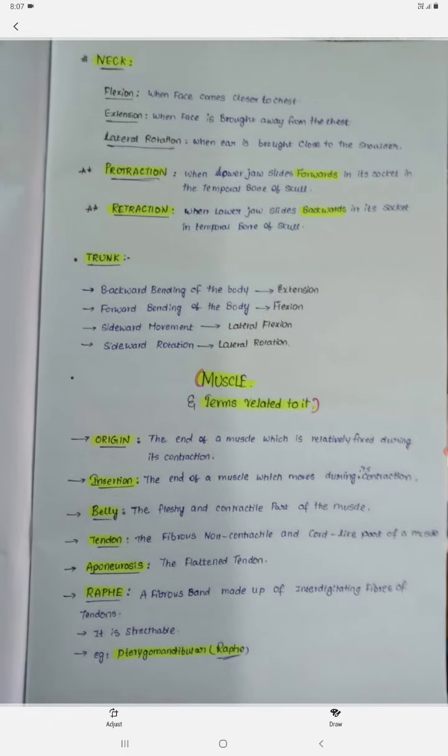And these are the other movements, for the neck. The neck also has some movements, which we can see here. The neck has flexion, extension, lateral rotation, and very important movements, protraction and retraction. Let us see. Flexion means whenever the face comes closer to the chest region. And extension means, when we are standing erect, the face is brought away from the chest.